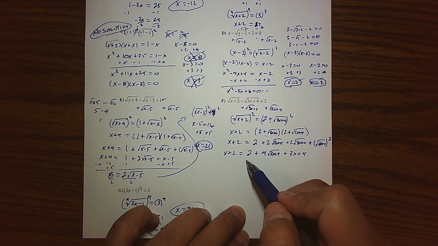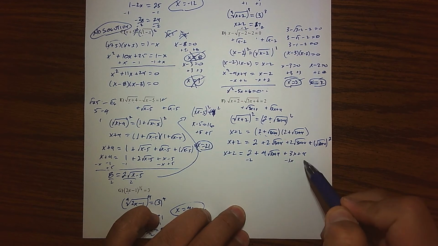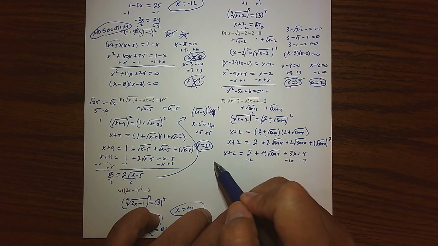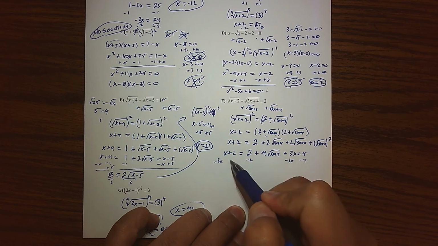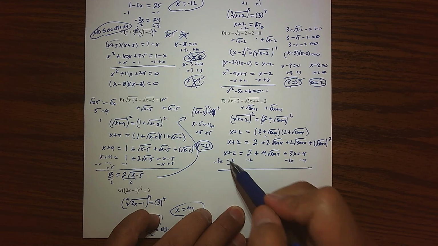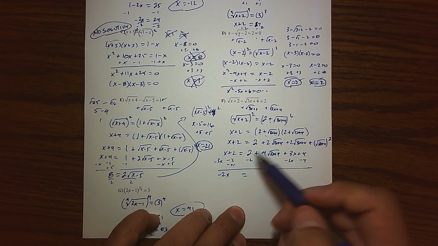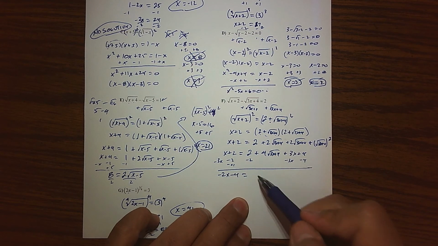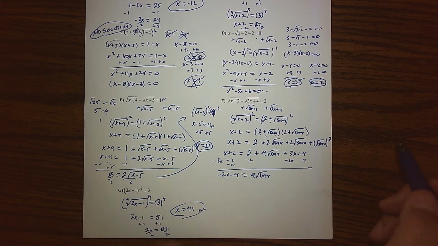So we'll subtract 2, subtract 3x, and subtract 4, which means I subtract 3x, subtract 2, and subtract 4 on that side. So when all is said and done, I believe we end up with negative 2x minus 4 equals 4 times the square root of 3x plus 4. Okay, so there's basically what our work looks like.